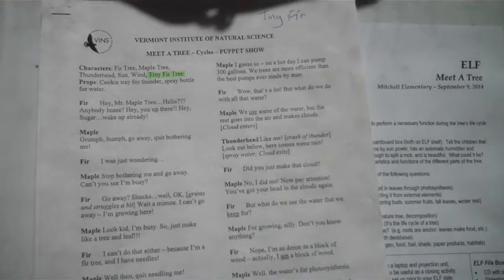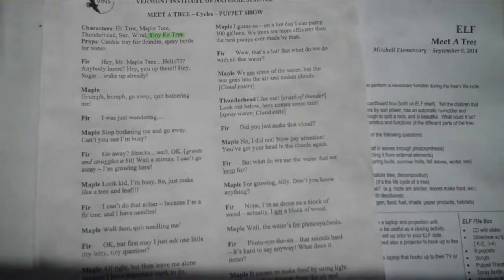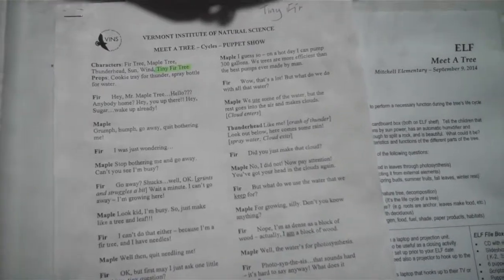But anyway, the puppet show goes on and on about what a machine a tree is and how it pumps water and how it uses photosynthesis to make its food. So this is always a great activity to start our ELF with. The kids love it. And the ELF Puppet Theater is also in the ELF workroom.